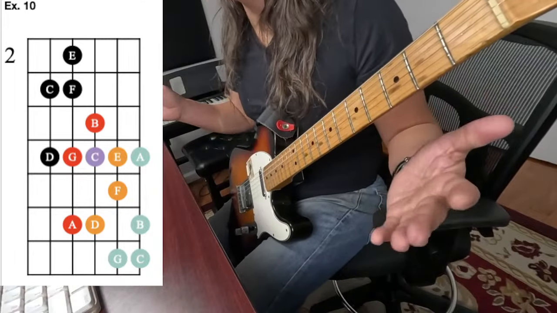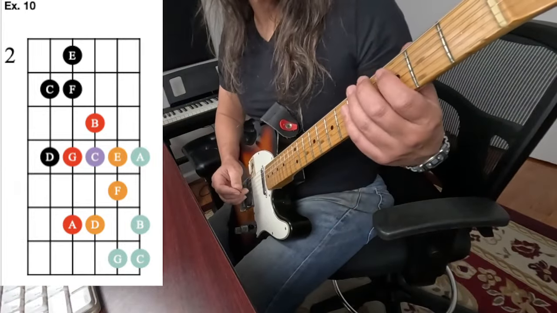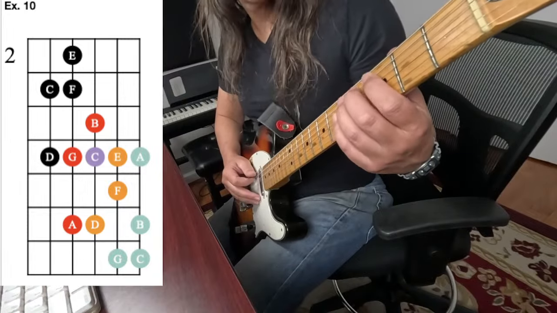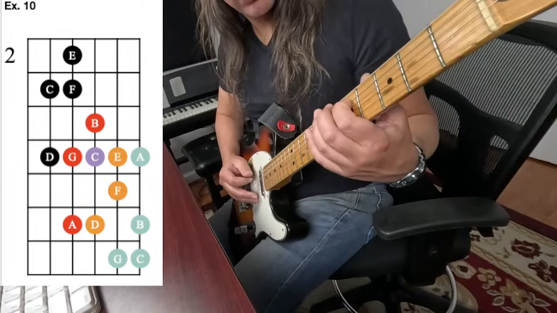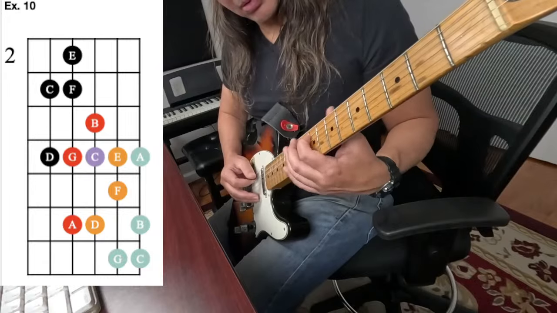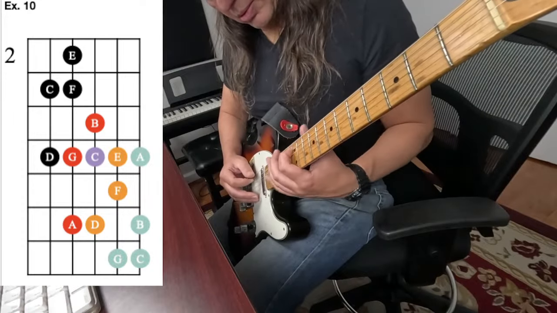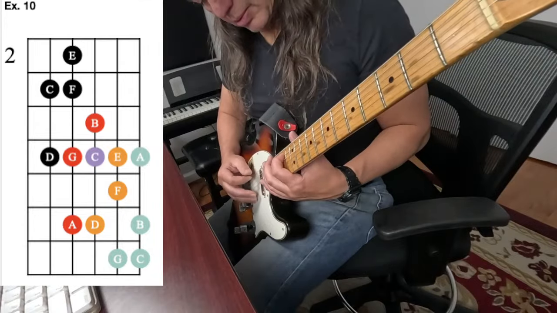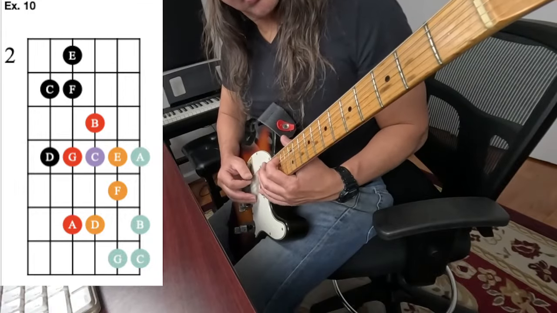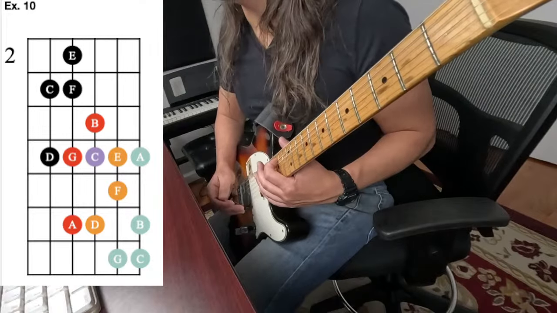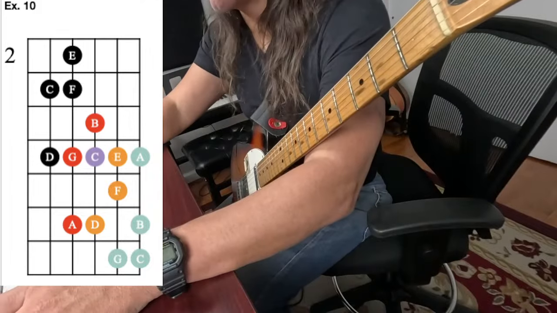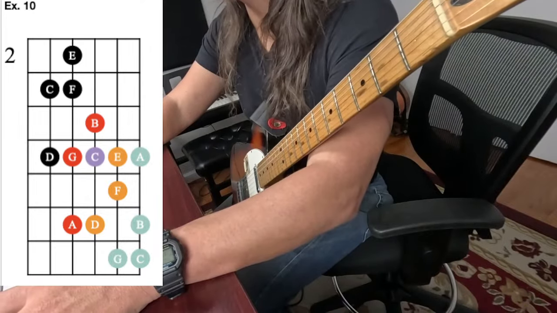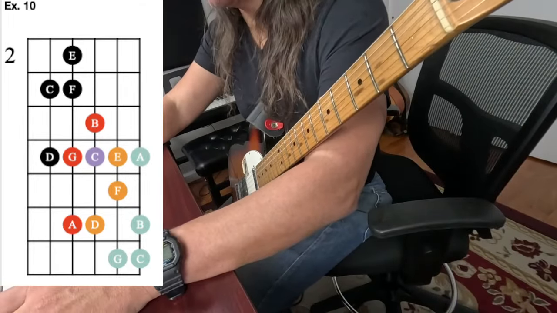I'm waiting for the track to come around again. Here we go. Thirds. I'm sure you've heard that cadence before many times, but it's a great way to start developing ideas. Let me stop the track here. I get excited playing and teaching at the same time.